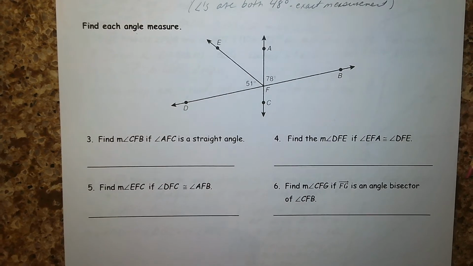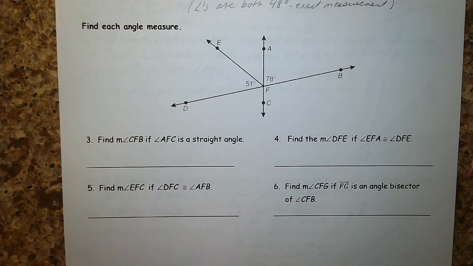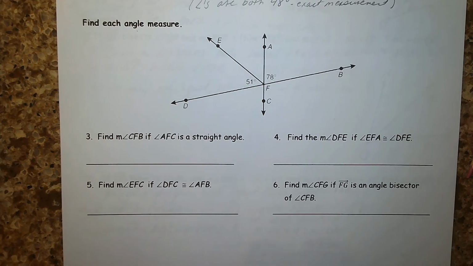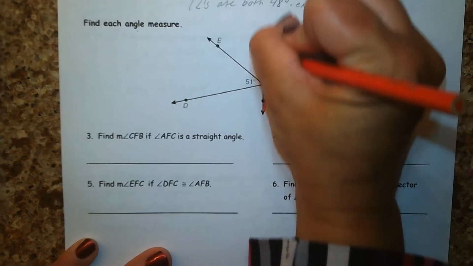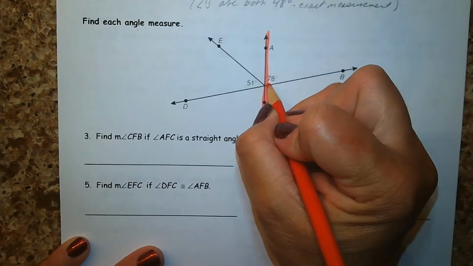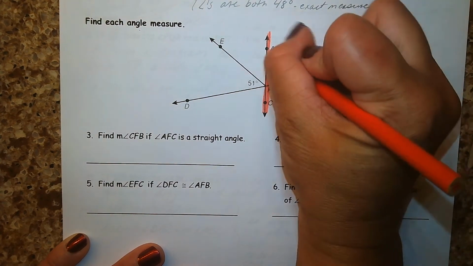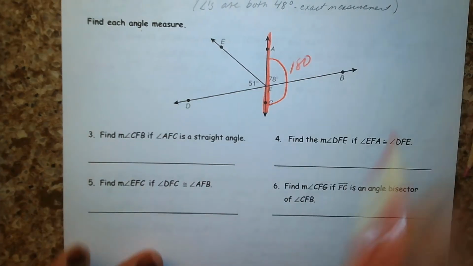All right, so it says find the measure. Now, we have some different things going on here. First of all, what I like to do with these problems is find as much as I possibly can. For example, I have a straight line right here. Straight line. This angle, we know if it's a straight line from here all the way to here, is 180. That whole angle is 180.